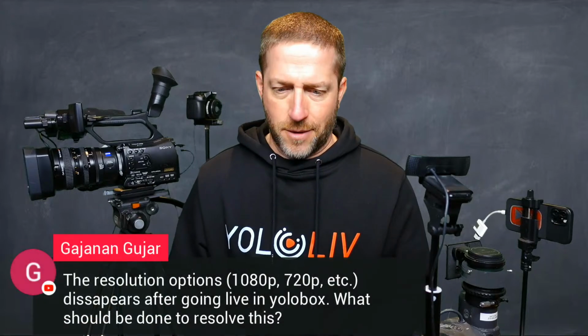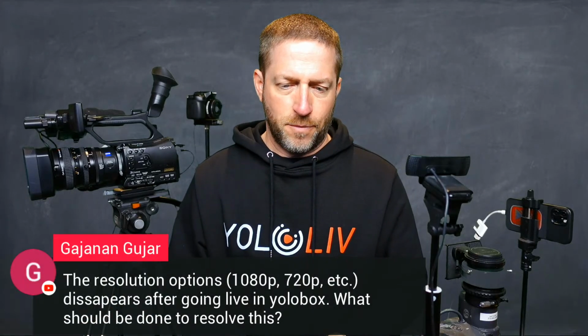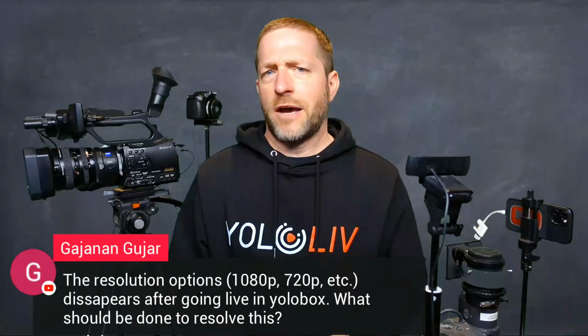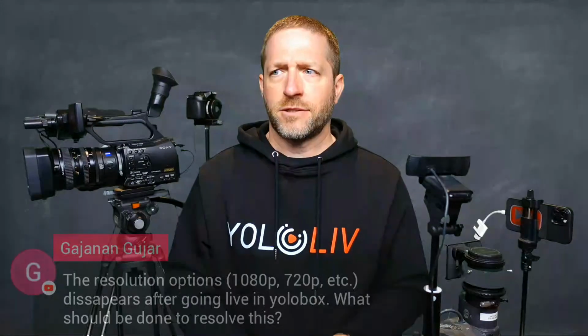The resolution options, 1080, 720, disappear after going live in YoloBox. What should be done to resolve this? Well, after you go live, you can't change, because that setting is handed off to the content delivery network, so it knows what you're trying to do. It's this cascade of data. So you can't change gears and suddenly shift to 720p. That's not a changeable thing.